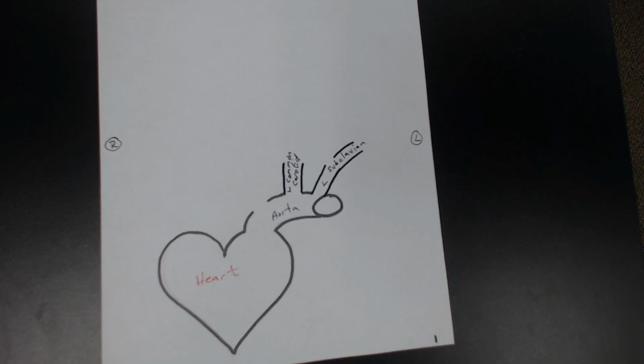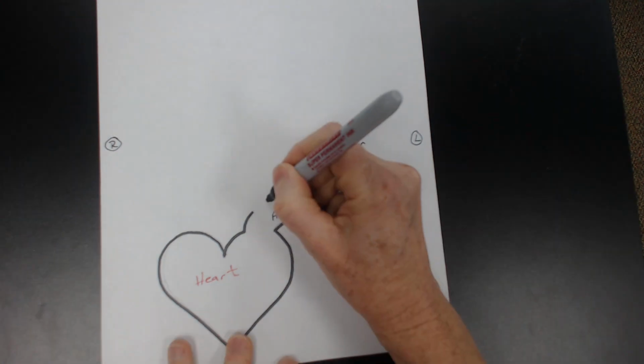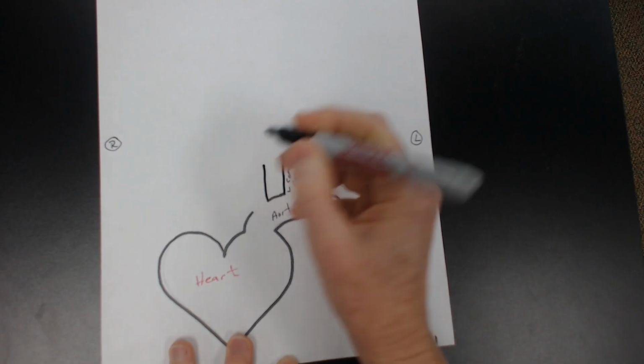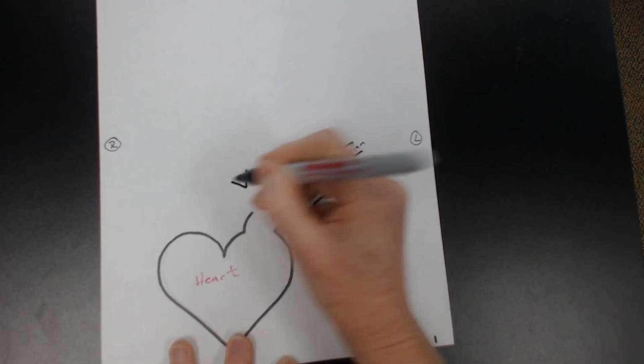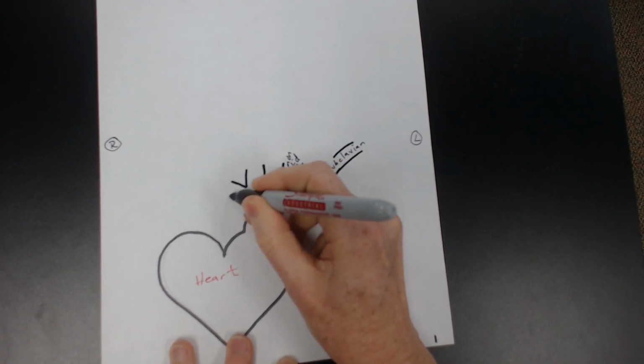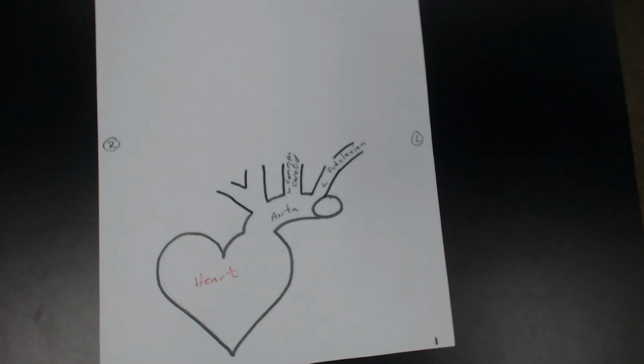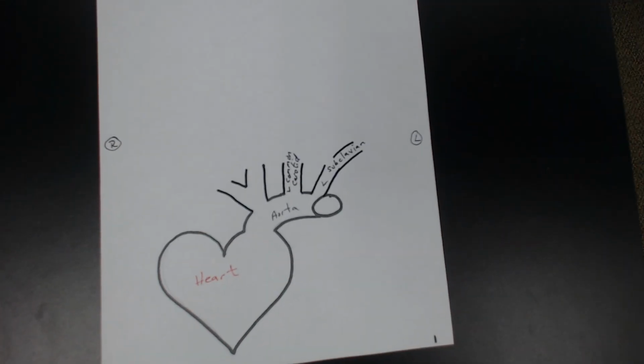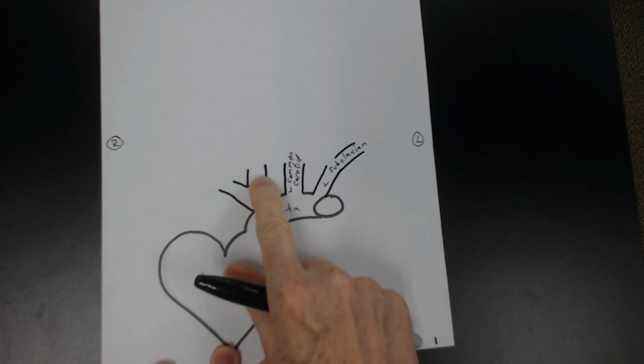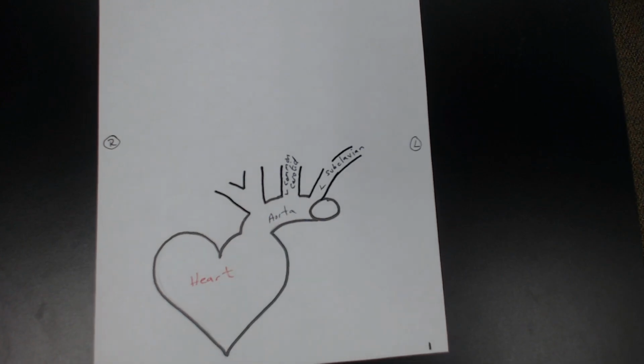Okay, a little bit different on the right side. Does anybody know what's different about the right side? It's going to be one main artery that comes off here and actually divides into two. That's going to be your... No, that's going to be a little bit different. Those are going to be the main veins coming in. Right, right here, coming off the aorta. That's okay. Feel free to guess. That's fine.